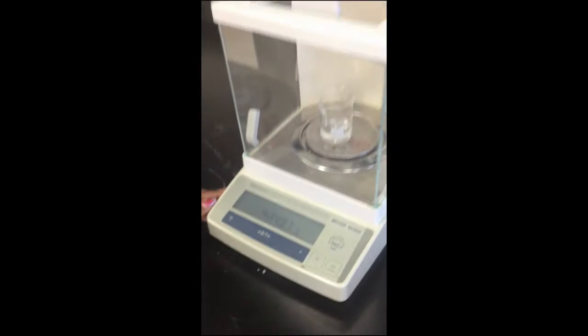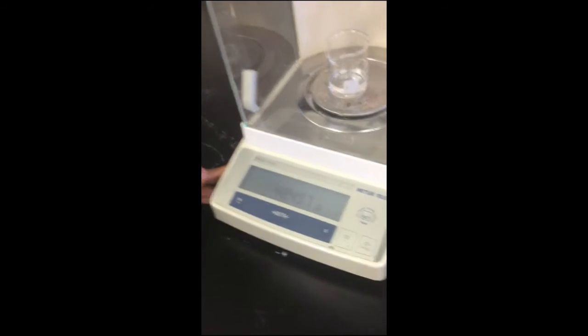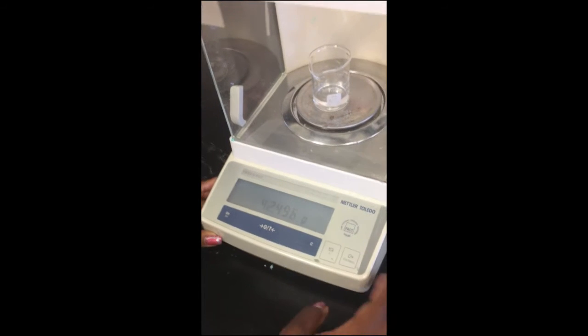As we see on the balance, it's doing the uncertain shift again, because as I said, there are slight movements near the balance. And when we subtract the mass of the beaker from the mass of the beaker with the water, we're going to get the mass of the water, and then get the density of water.